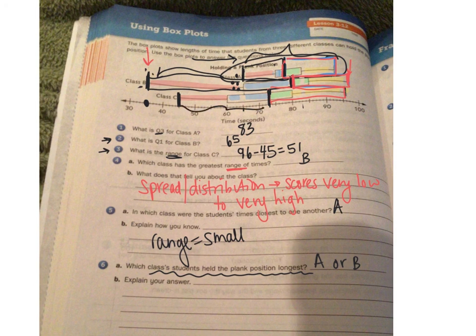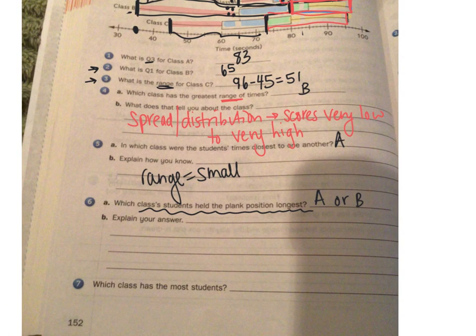Okay. And then which class has the most students? Well, we don't know the answer. We put a big old IDK here. I don't know. Because box plots don't tell us how much information is in them.